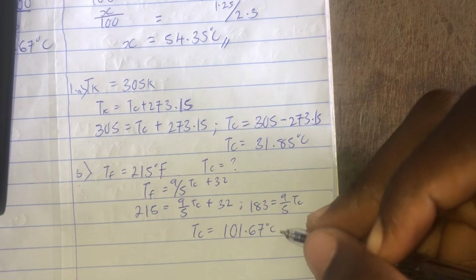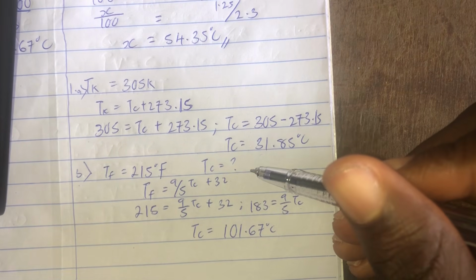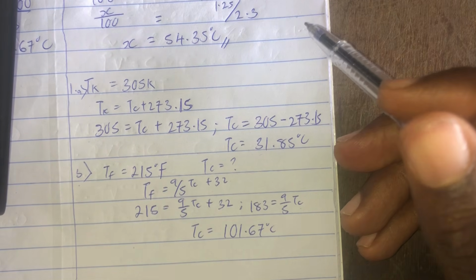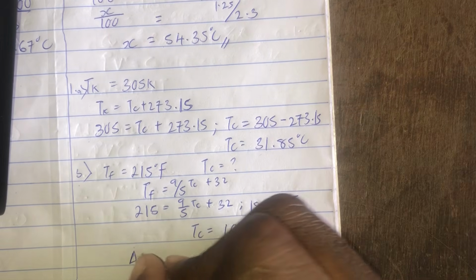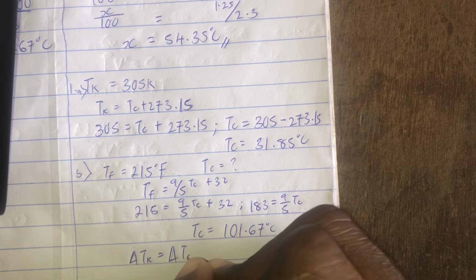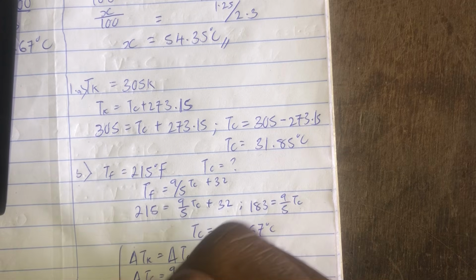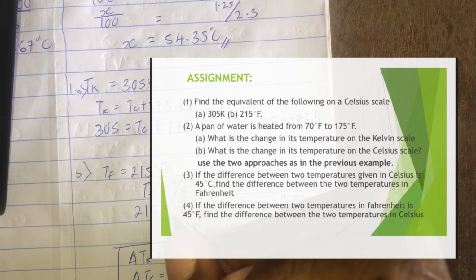Question number 2, they said a pan of water is heated from 70 degrees Fahrenheit to 175 degrees Fahrenheit. You should do that yourself because I've done an example on that. Just use my example and do it. Number 3 says if the difference between two temperatures, everything is the same. All you need to know is that change in TK is equal to change in TC and change in TF is equal to 9 over 5 change in TC. If you know this, then you can solve temperature difference very fast. So we are moving with the speed of light because our exam is on Monday and you need to do very well in the exams.